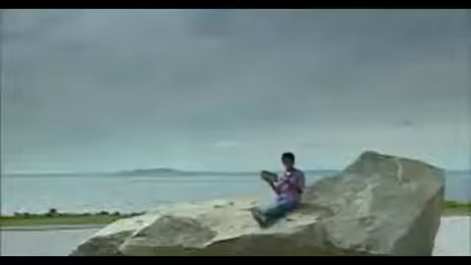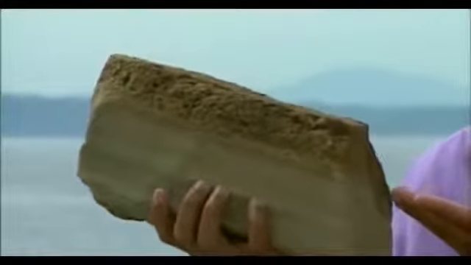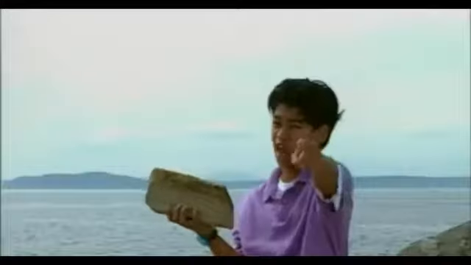Different rocks are formed in different ways. All the material in this sandstone once belonged to other rocks. Scientists like to think of three types of rock.